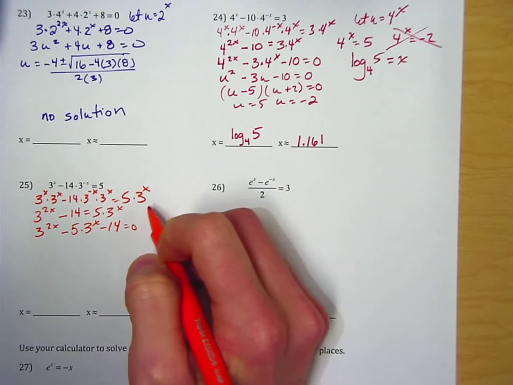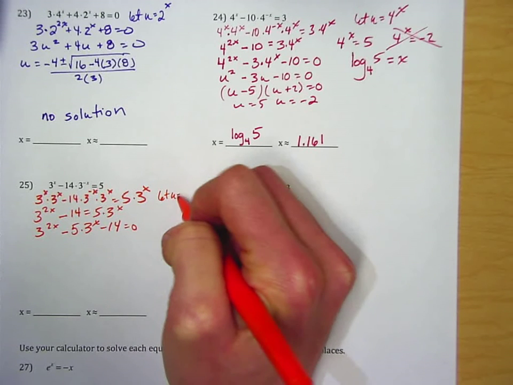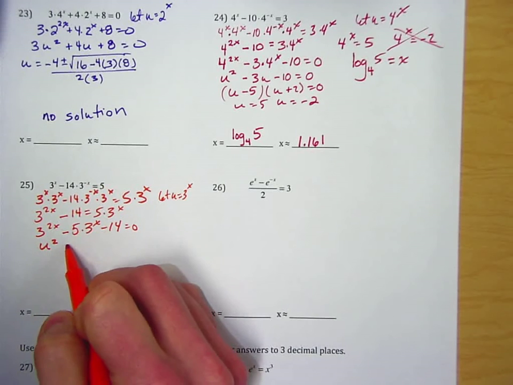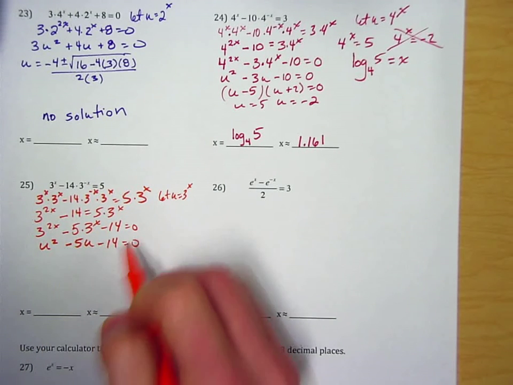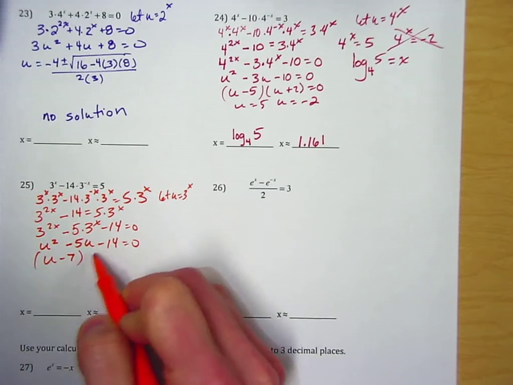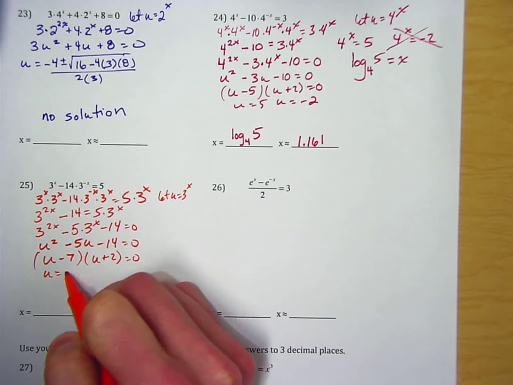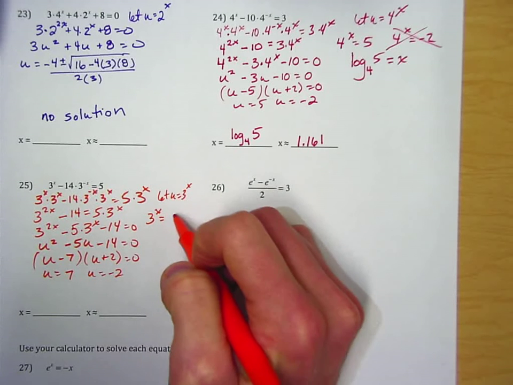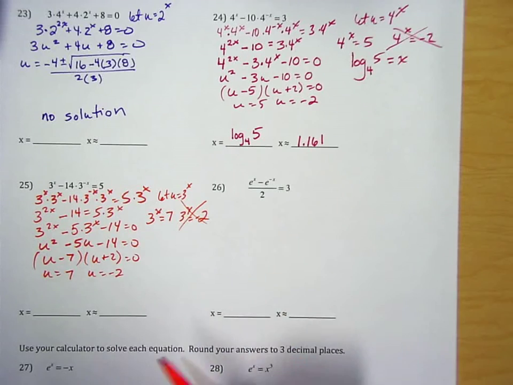And then we're going to let u equal 3 to the x. So we get u squared minus 5u minus 14. So that's going to be u minus 7 and u plus 2. So u equals 7, u equals negative 2, which means 3 to the x equals 7. 3 to the x equals negative 2. We know that one doesn't work.